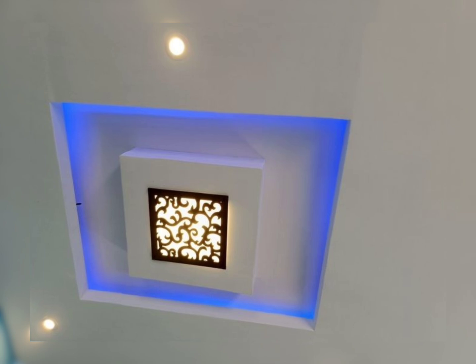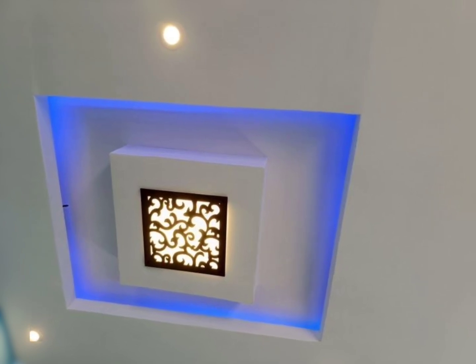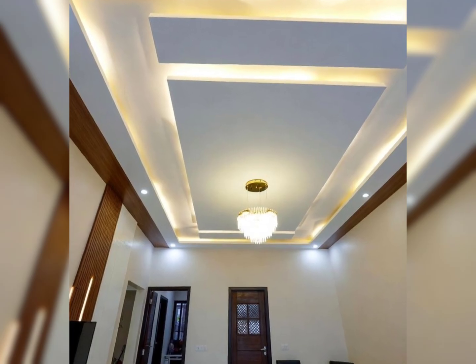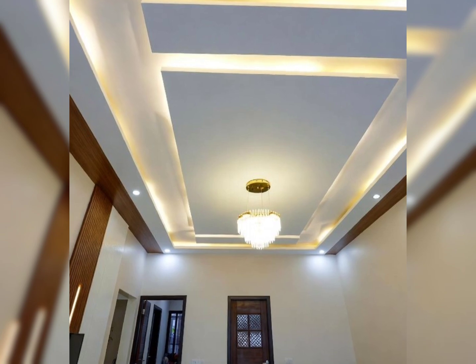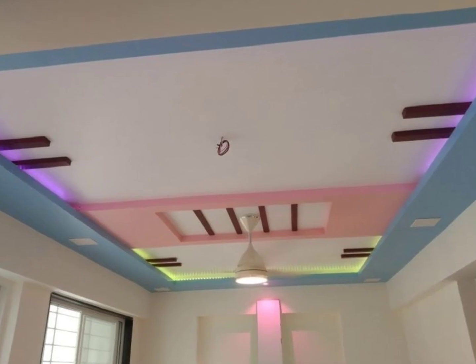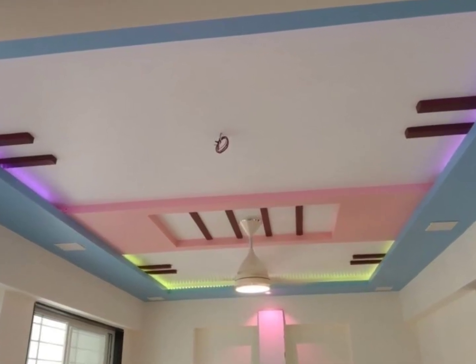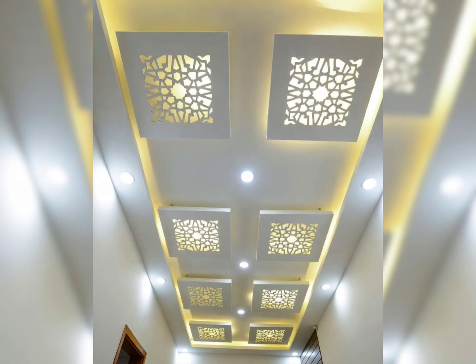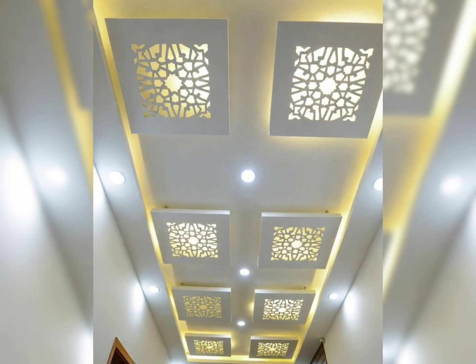False ceiling design is an essential part of modern interior design in India. With the right materials, lighting and layout, a false ceiling can transform your home into a stylish and comfortable space. Plan your design carefully based on the room size, ceiling height and budget.